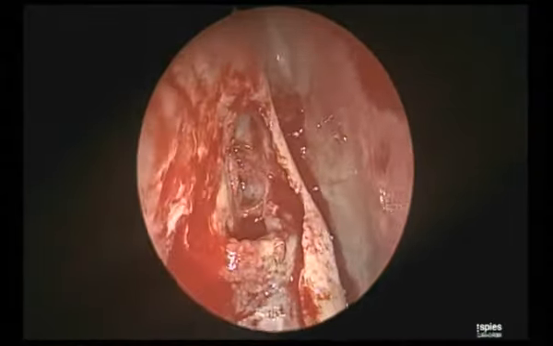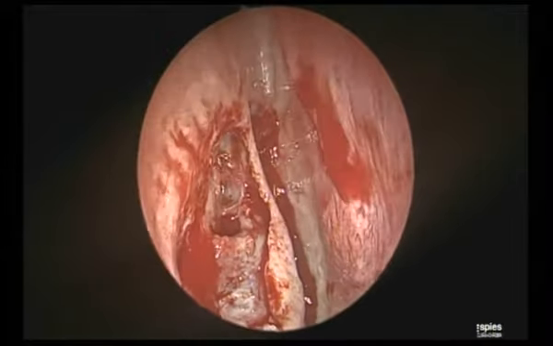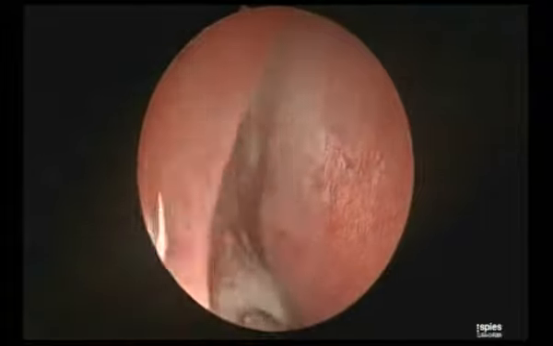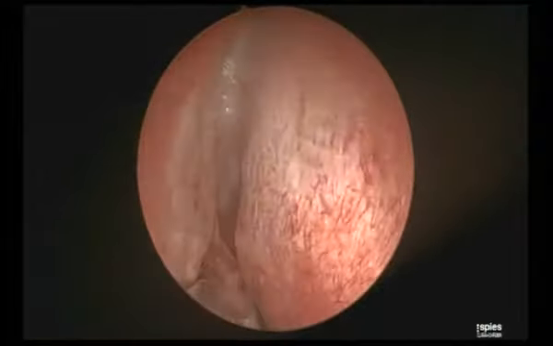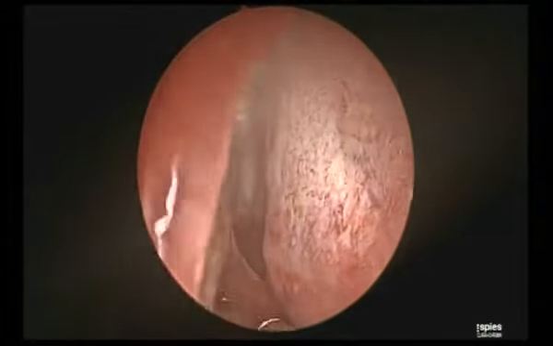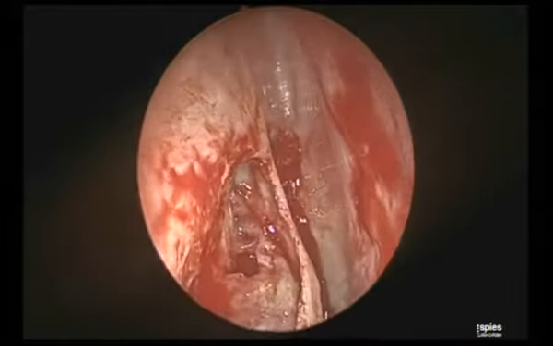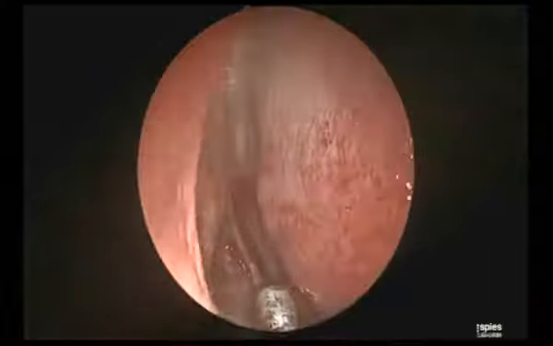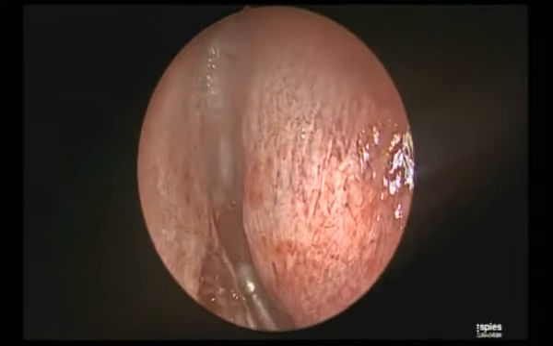See now, what I am trying to show you is how to get into the proper plane, the simplest way. At this point, again, one can get confused where to go. So mop this thoroughly. You will find the space. That's the secret. Mop it thoroughly. There's always a cleavage between the middle turbinate and that area there.